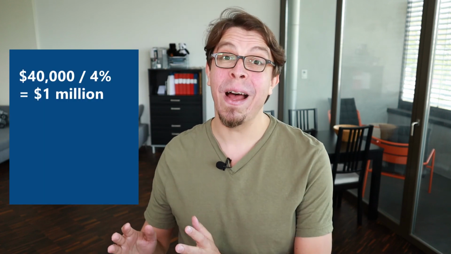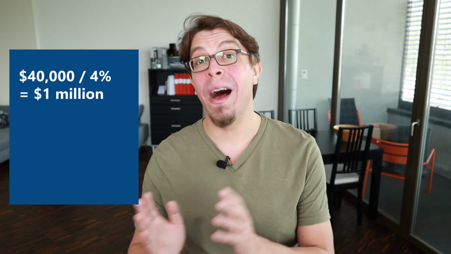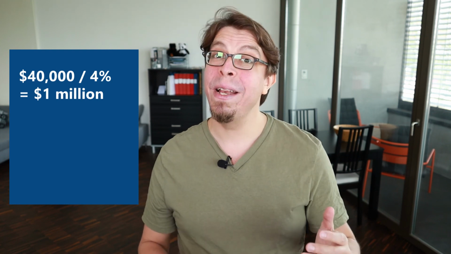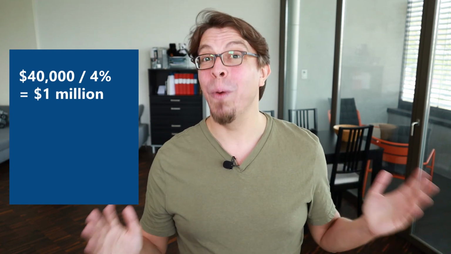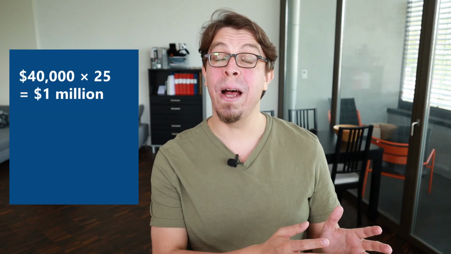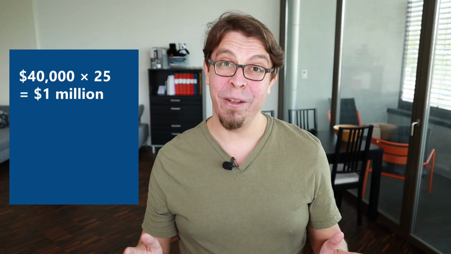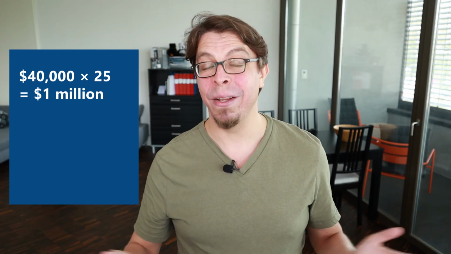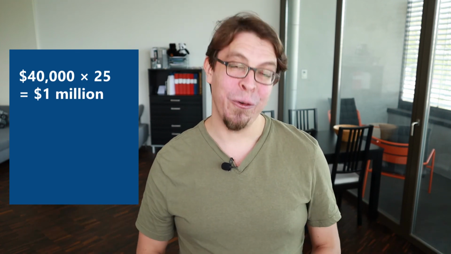If we take the example that we looked at before, you had $40,000 in expenses. If you divide that by 4%, you will end up with $1 million. And in this case, $1 million is your FI number. Dividing something by 4% or dividing something by 0.04 is the same as multiplying it by 25. And we can use the same calculation here. If your expenses are $40,000, you multiply that by 25 and you will end up with $1 million. So in both cases, $1 million is your FI number.